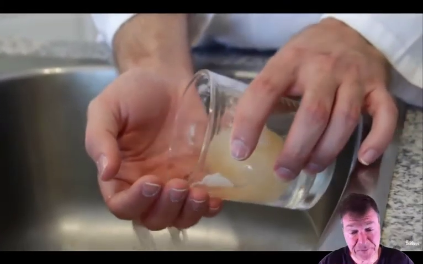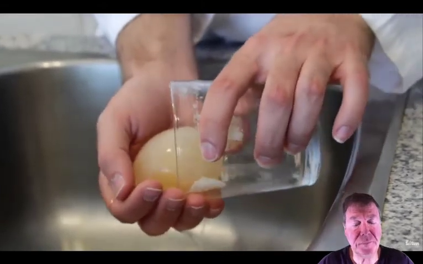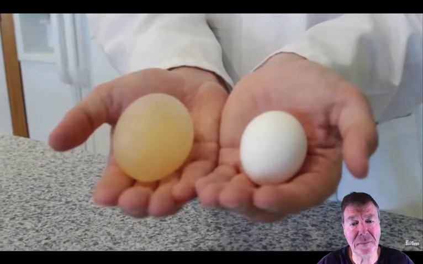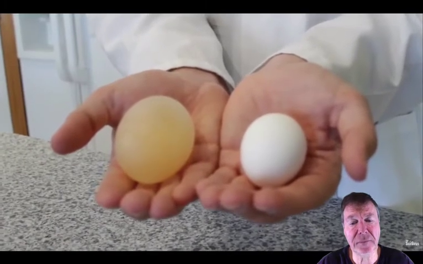Once the step is complete, pour out your vinegar into a sink, gently catch your egg, and give it a rinse. Once you have your egg removed from the vinegar, you'll notice it's grown in size compared to this raw egg.